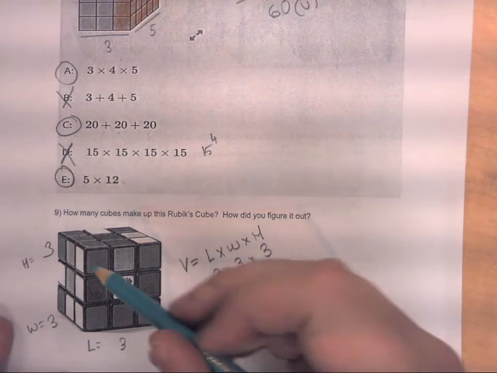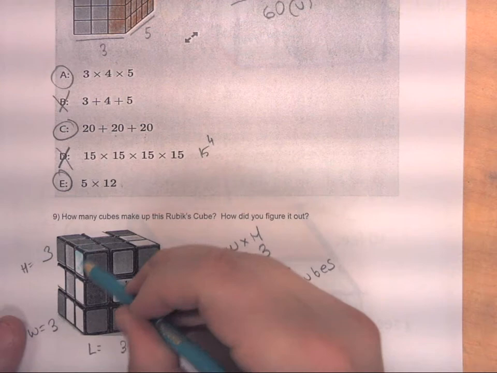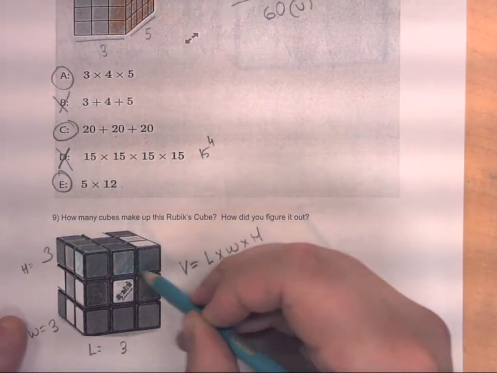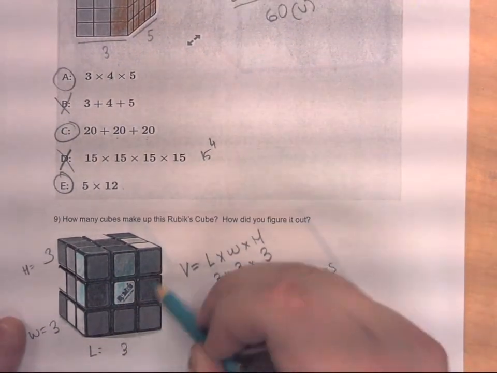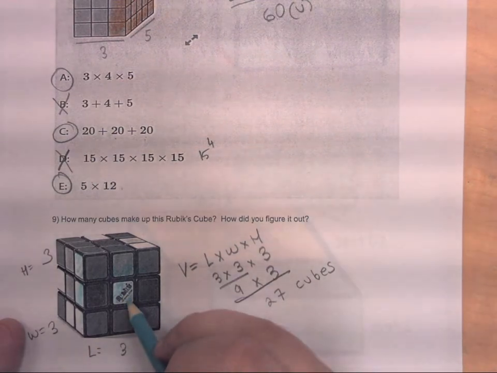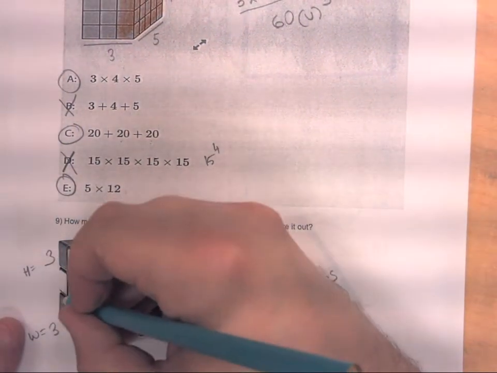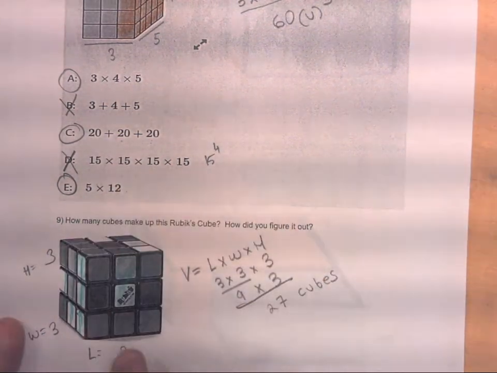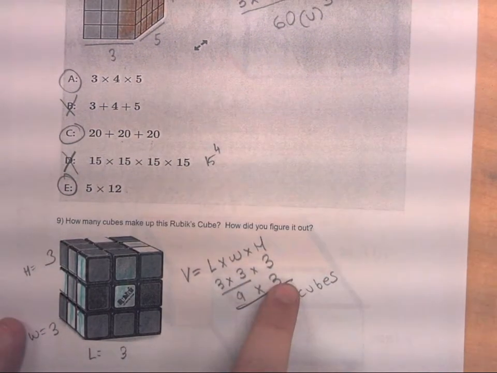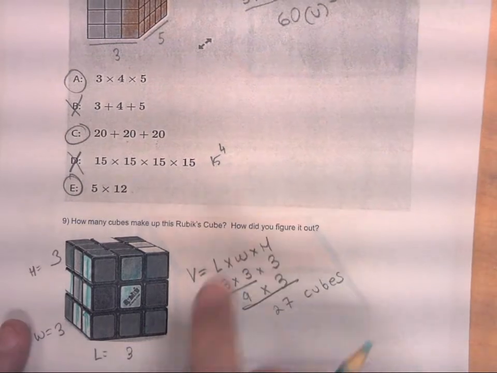Students may have also recognized a layer of 9 cubes here with 1, 2, 3 layers going back. So again, 9 times 3, 27.